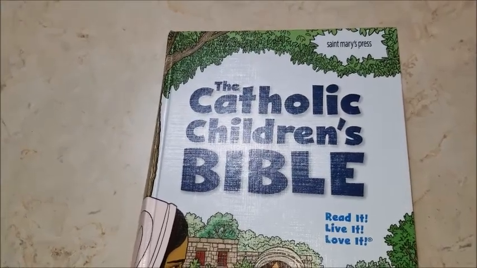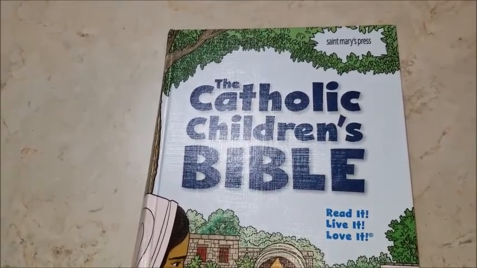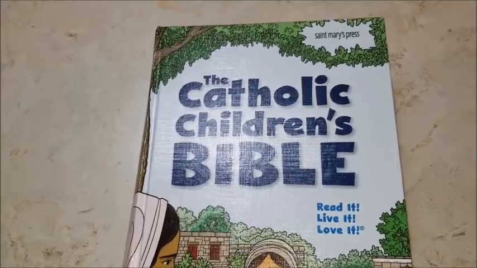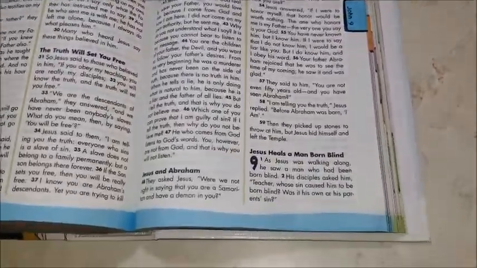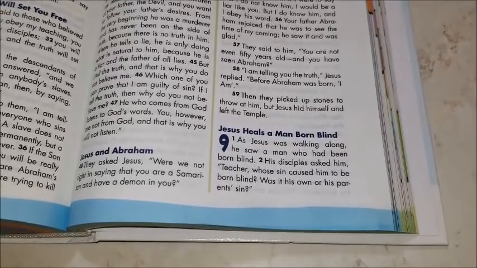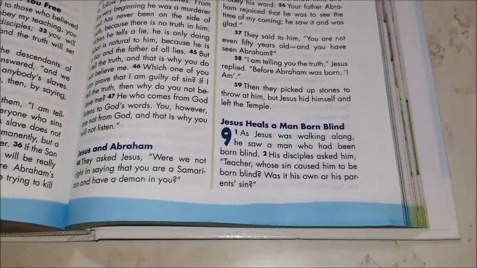Welcome back, boys and girls. Today I will be reading from the new Bibles that we received this year, and we've been enjoying them in class. So let's take a look. Find John 9, and the reading came from John 9, verses 1 through 41, but we're just going to read the beginning. You guys can finish the rest on your own.